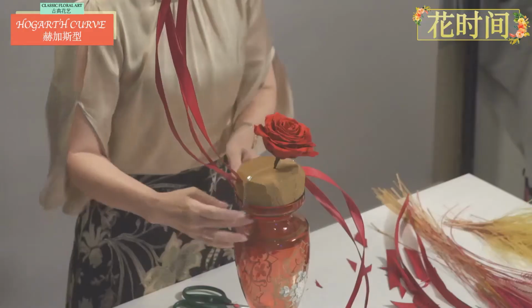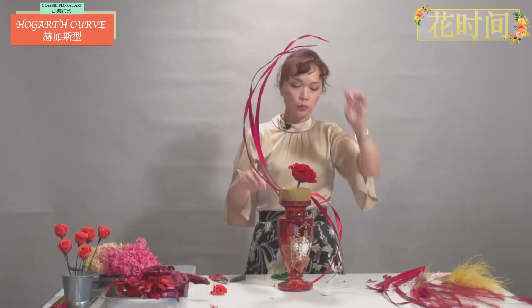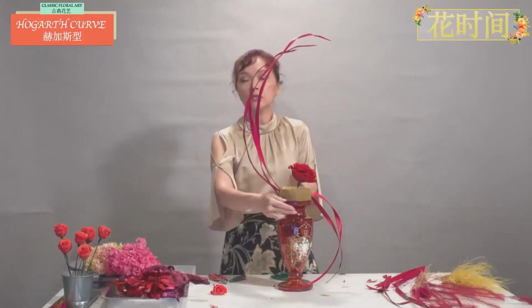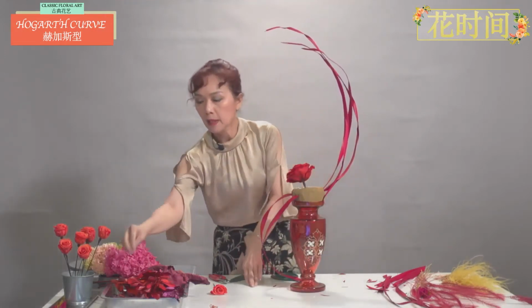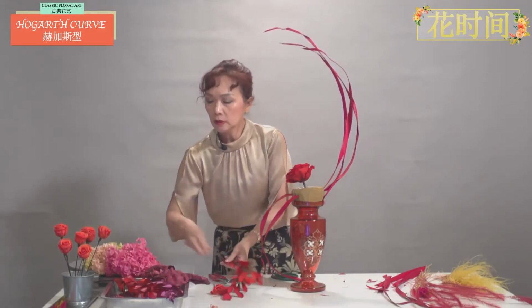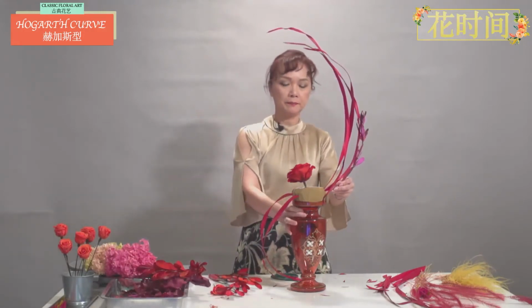From here you can see that there will definitely be the S shape by the two lines, and with the dominant emphasis focus point, that will create the S. Of course, we're going to fill in the blank now. So now I'm going to fill up.